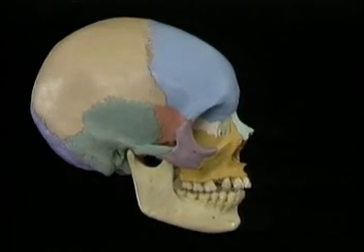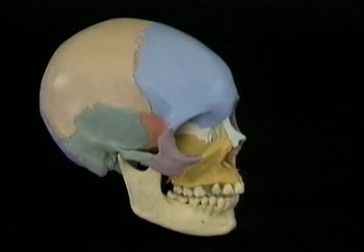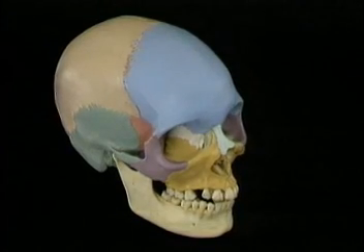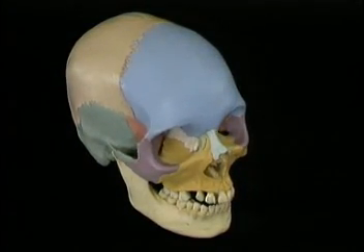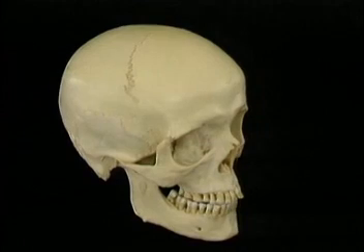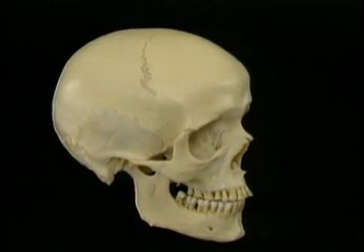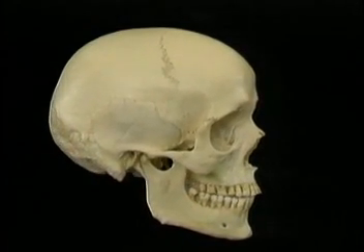The facial skeleton consists of a number of named bones. We'll look at them individually later in this section, but we'll start by looking at the main overall features of the facial skeleton. To simplify the picture, we'll remove the mandible.